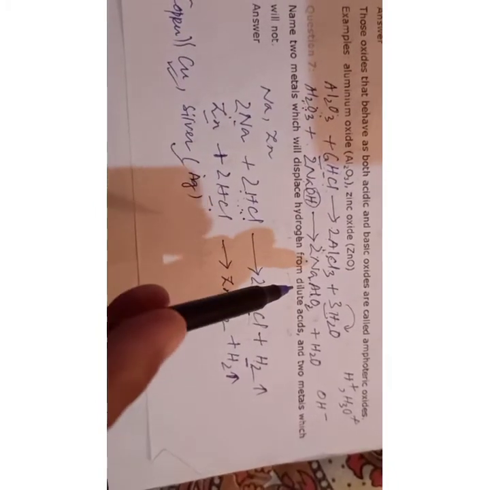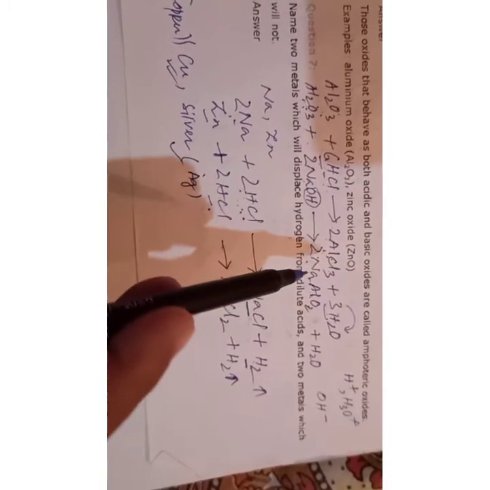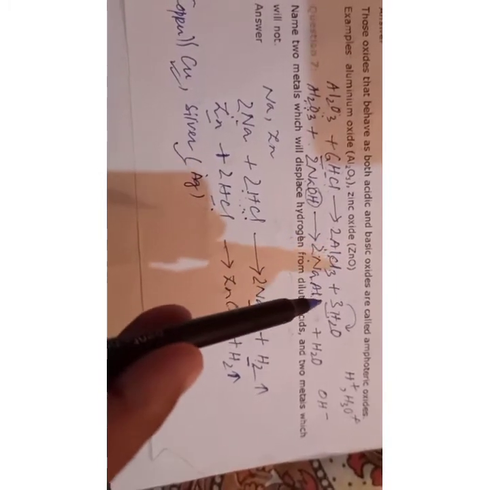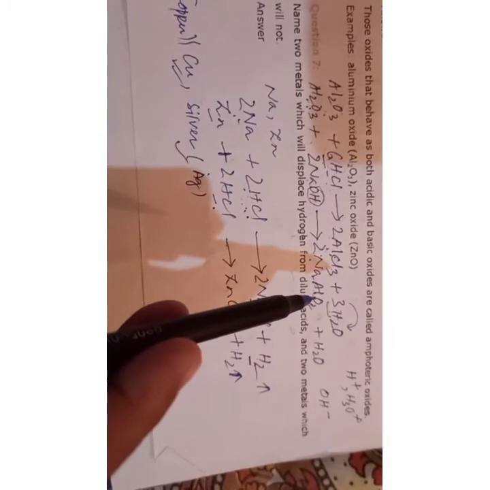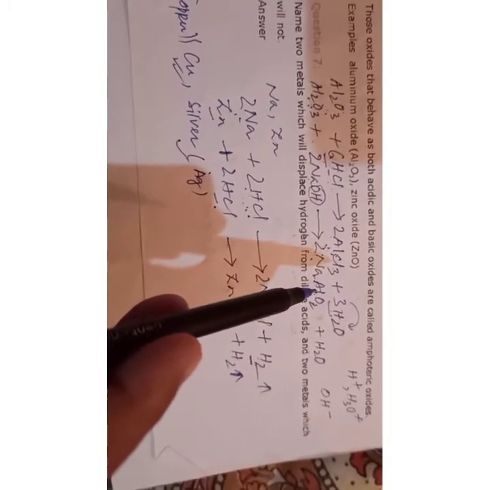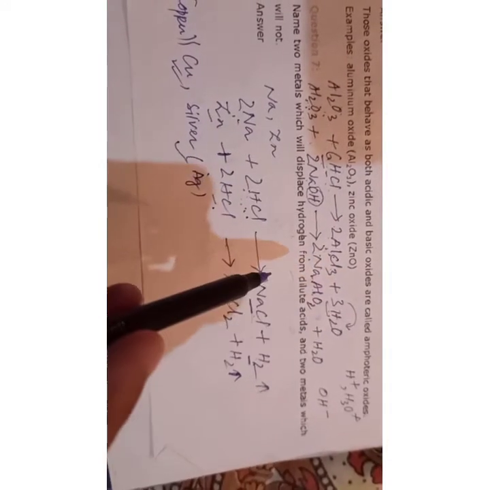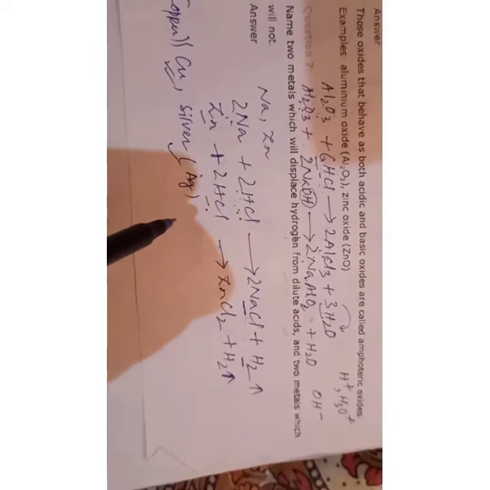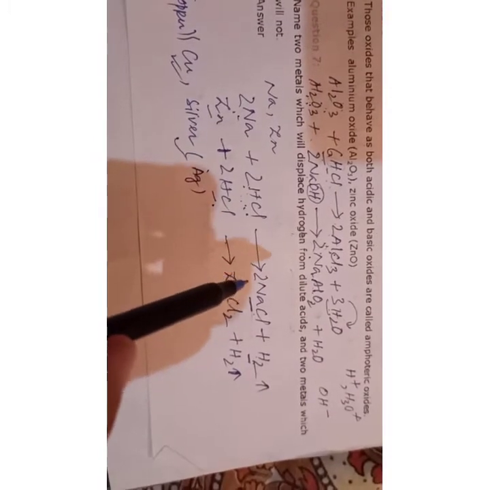As I told you, this process is known as the reduction method, as compared to their sulfide and carbonates. Hence sulfide ores are converted into oxide by roasting, while carbonate ores are converted into oxide by calcination.